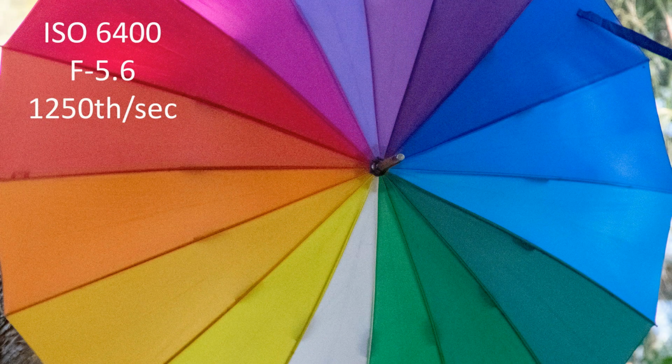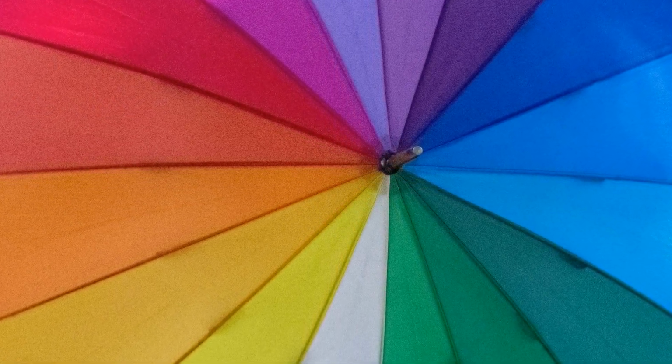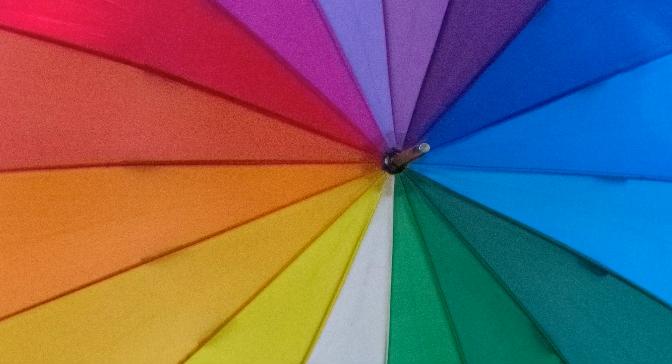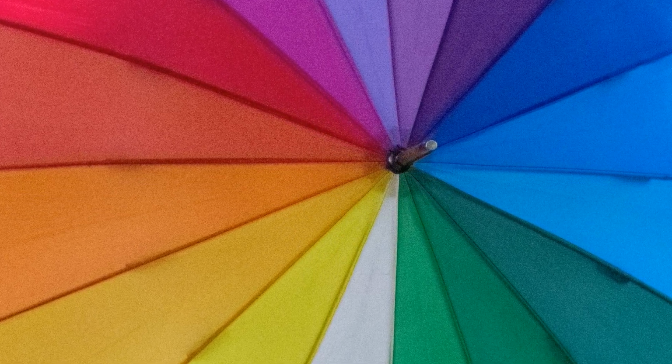Now the second photo, taken at 6400 ISO. It's not blurred at all because the shutter speed was so much faster. But when you look closer at this one, you can see a speckly, staticky look right across the photo. I've gained sharpness, but I've sacrificed image quality in the process.